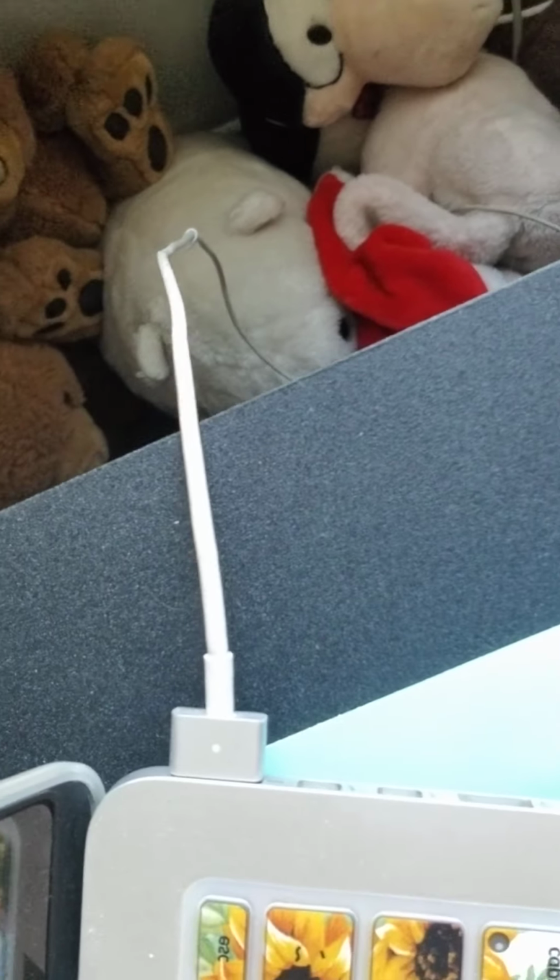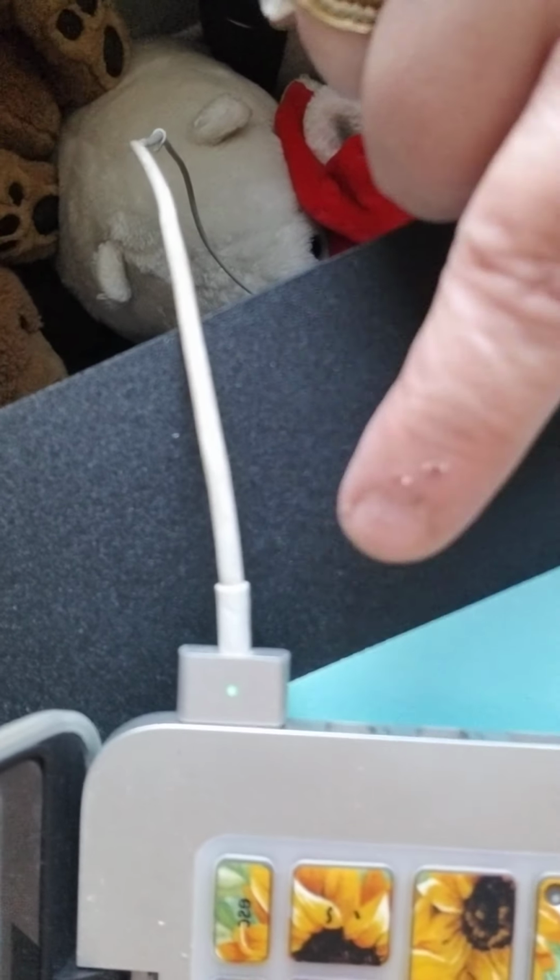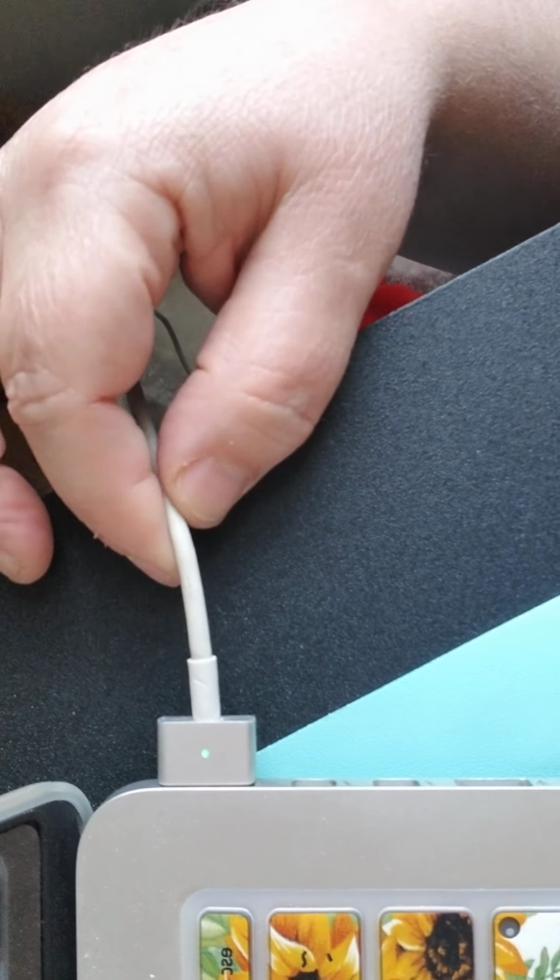All that electrical energy is flowing through the wires into my computer. There it is. Electrical energy. Notice the green light. I'm using electrical energy.